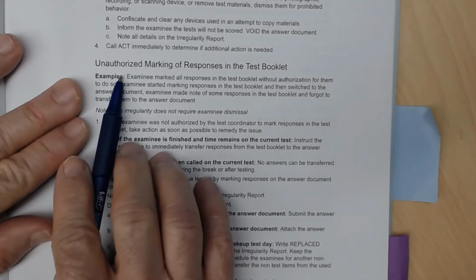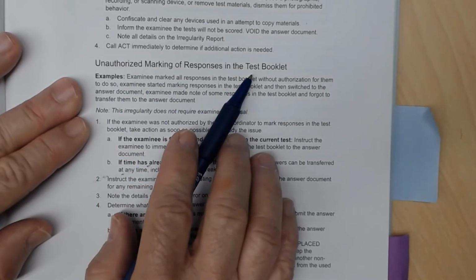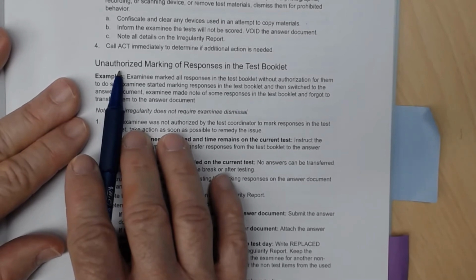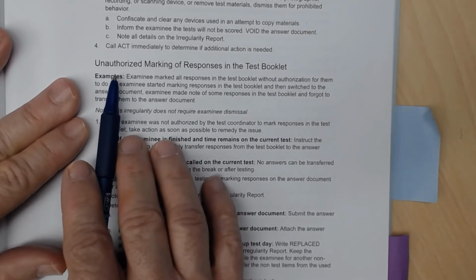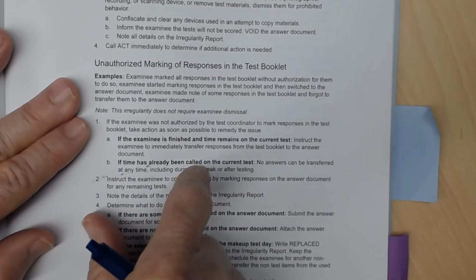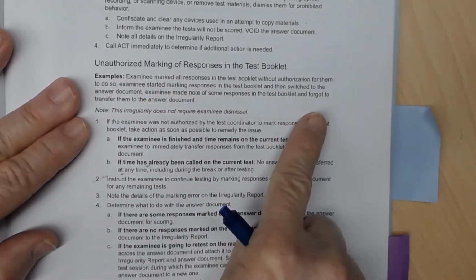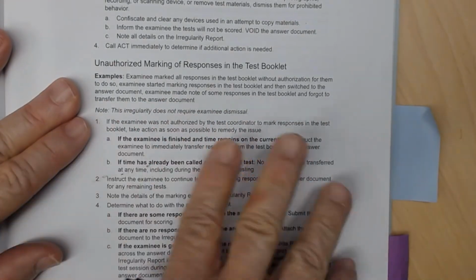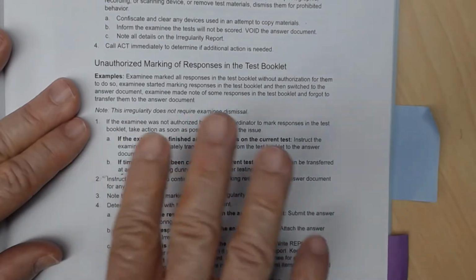Okay, now let's talk about unauthorized marking of responses in the test booklet. There are situations where the student and the test coordinator have made arrangements to transfer answers to the answer document. A student could have had their arm broken the day before or something of that nature.